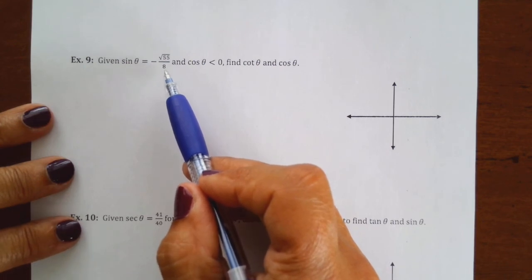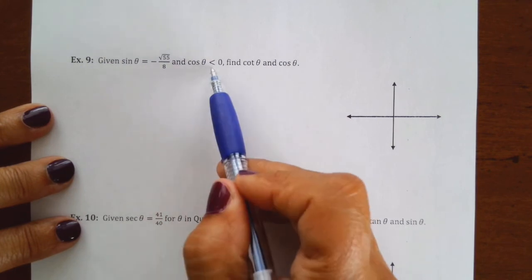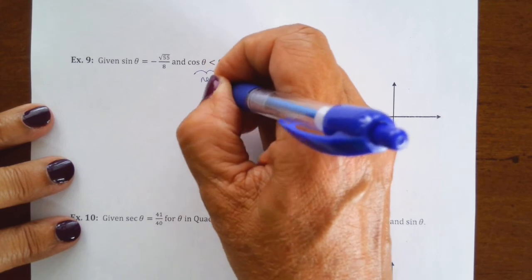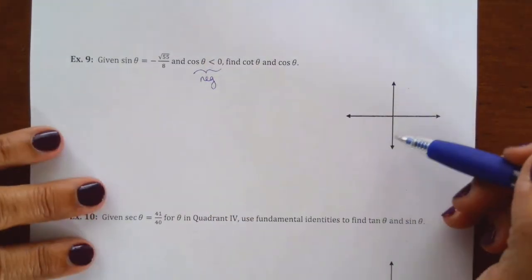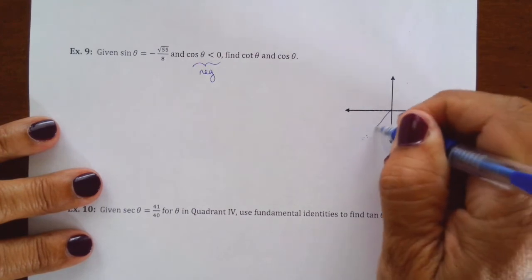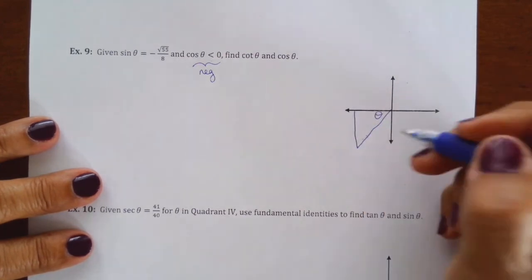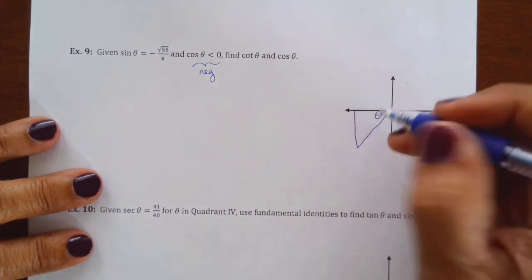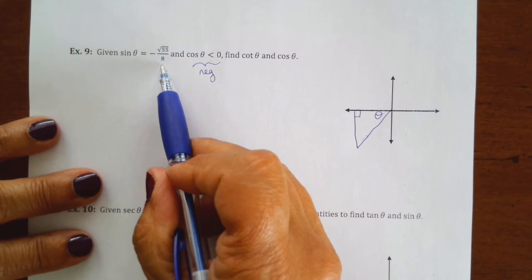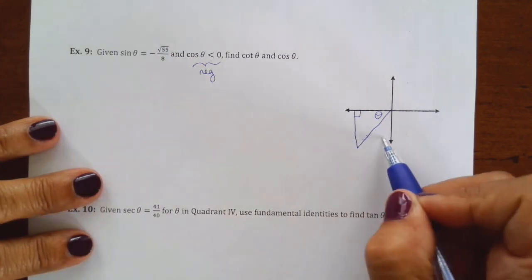So if the sine is negative and the cosine is negative, that's what this says, right? Less than 0 means negative. So in what quadrant is everything negative? That would be down here. So I'm going to draw an angle in the third quadrant, and it's theta, always at the origin, and we always go to the x-axis. So the sine is the square root of 55 over 8. So sine is opposite over hypotenuse.